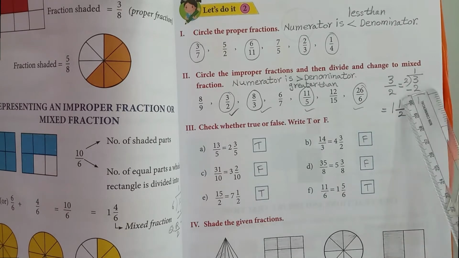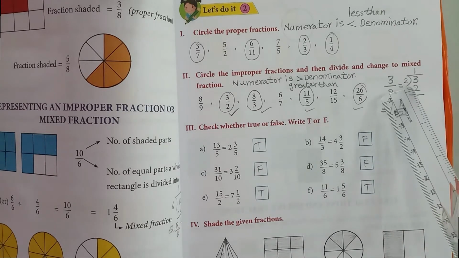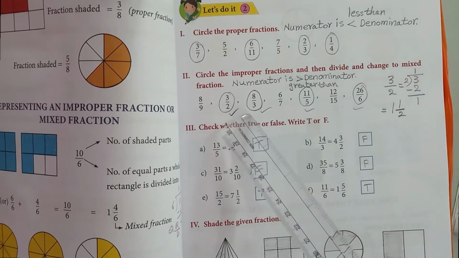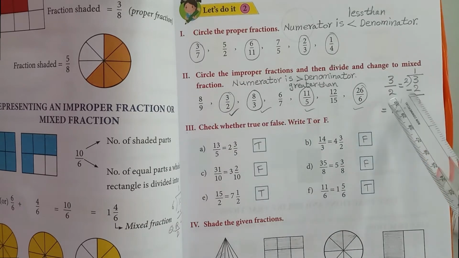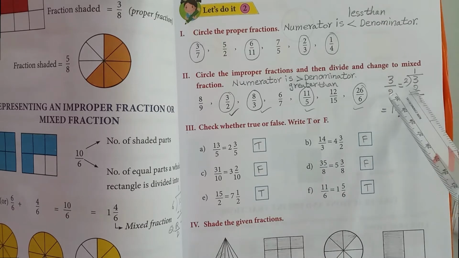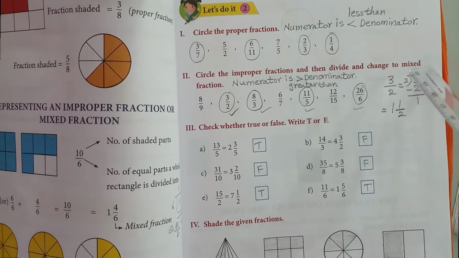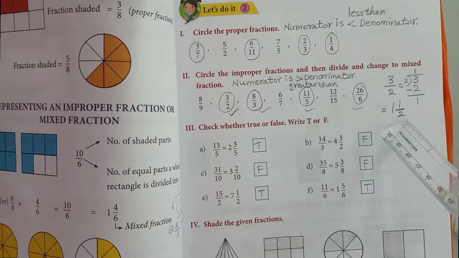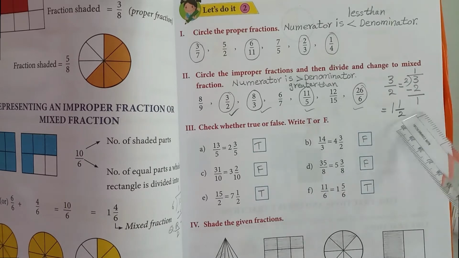Now if we want to do it as a mixed fraction, see here, I will show for one how we will do the mixed fraction. 3 divided by 2. How many times does 2 go into 3? 2 ones are 2. So 3 minus 2 is 1, and here 1 is the quotient. Again QRD. So quotient 1 you write here, and remainder 1 you write here as numerator, and 2 is the divisor, remains the same. So the mixed fraction is 1 1 by 2.